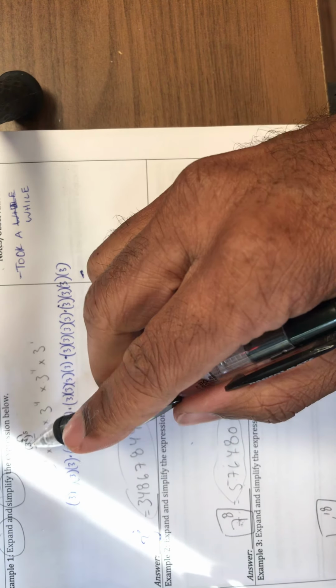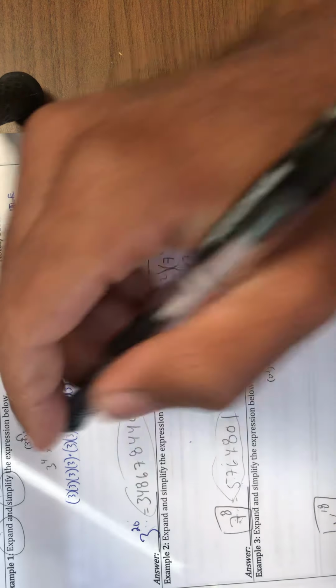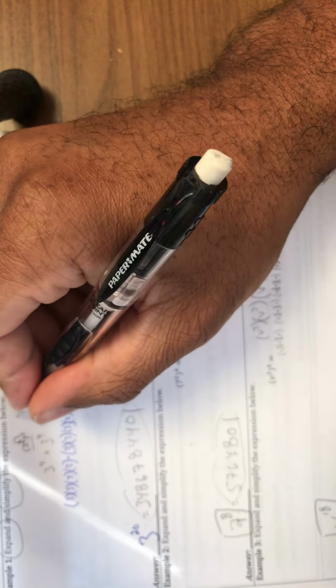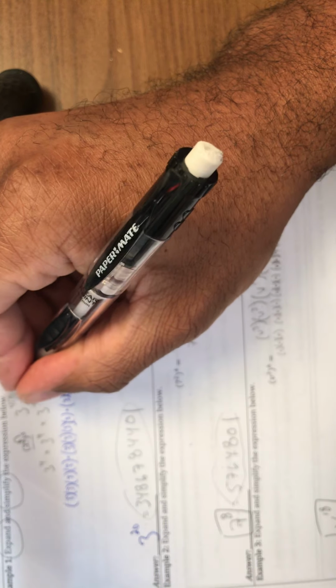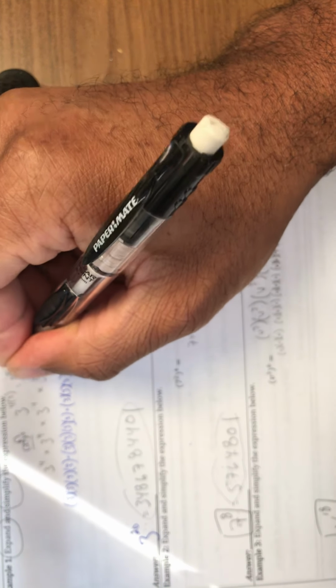So you should have noticed a pattern by now, right? When raising a power to a power, you should have noticed that to get from here to here, you could have done what with the exponents? What's 4 times 5? That would have given you 3 to the 20th instead of sitting here expanding all day, all night. How about right here, right?